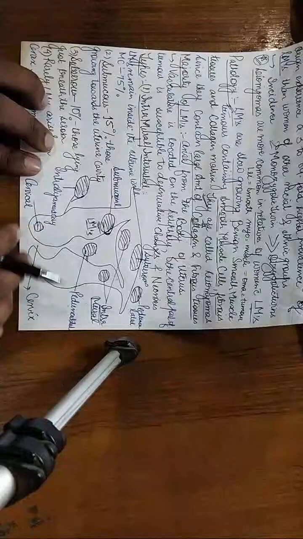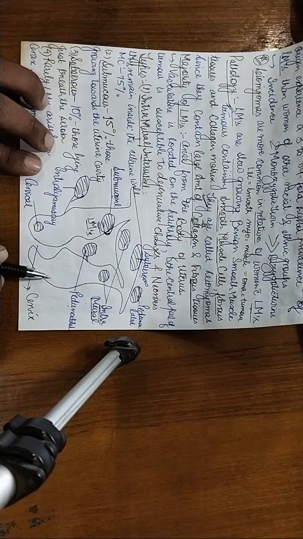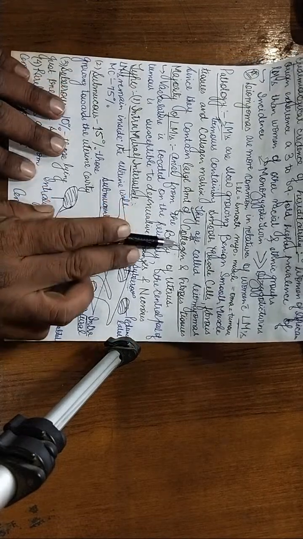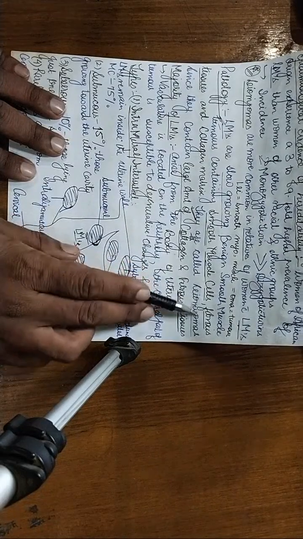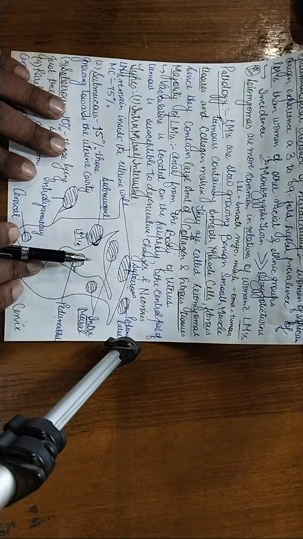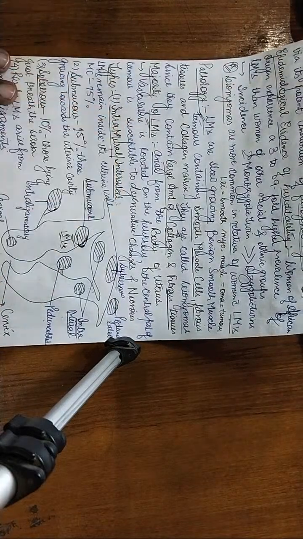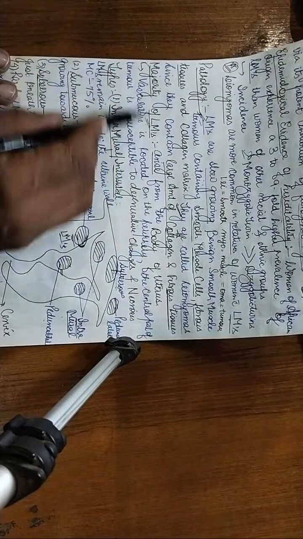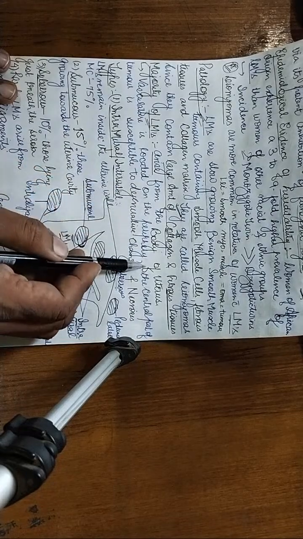So these are the sites in the uterine cavity where the leiomyomas can be seen. Apart from that, as I've already said, since they contain a large amount of collagen and fibrous tissue, they are called leiomyomas. And do remember, majority of the leiomyomas, where is the site of it?